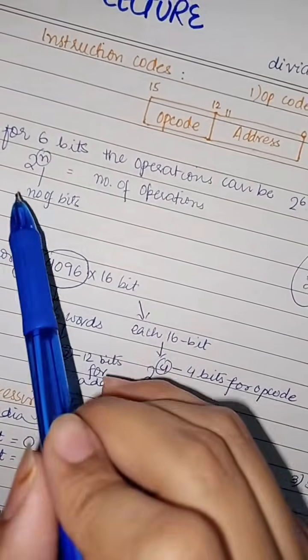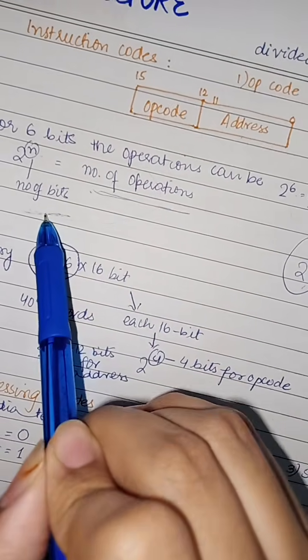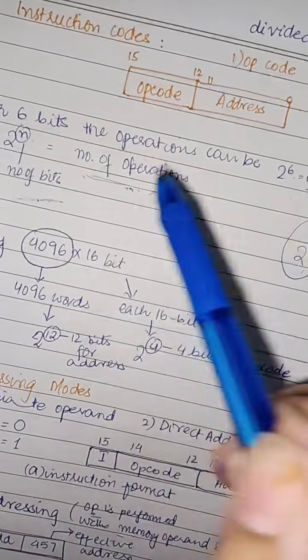Okay. Similarly, this is the formula: 2 raised to the power n, where n is the number of bits, equals the number of operations we're going to have. So this gives the minimum bits we need for the number of operations. That can be any number, for example 12, 16, 32, any. Alright, let's look at an example.